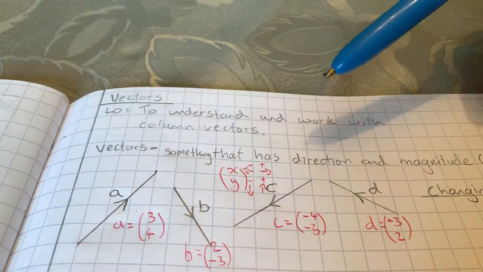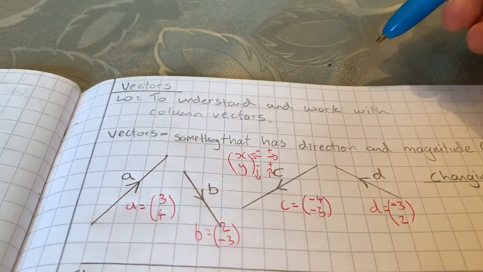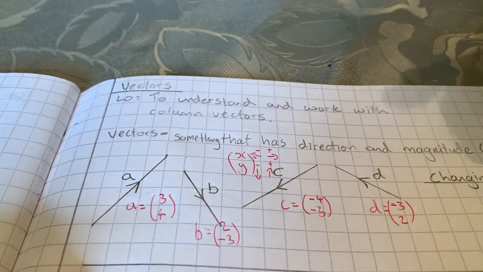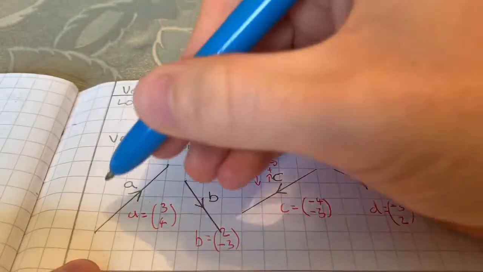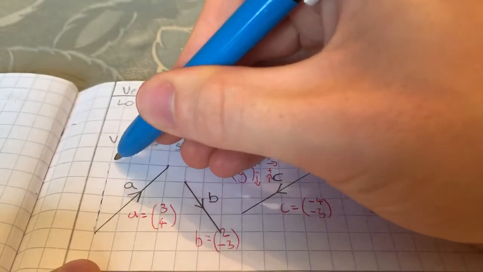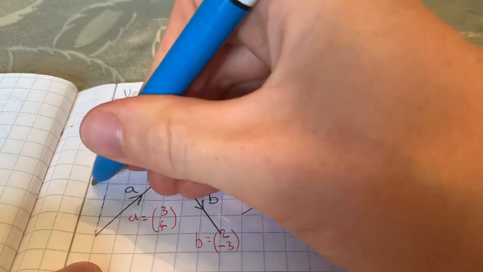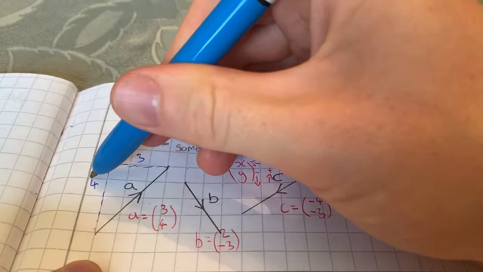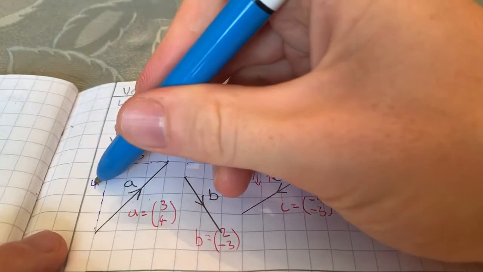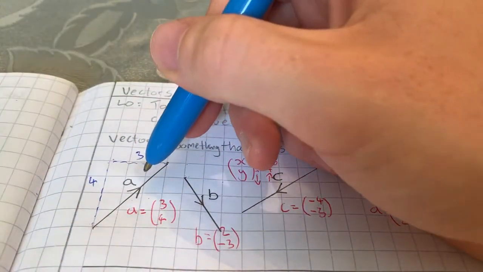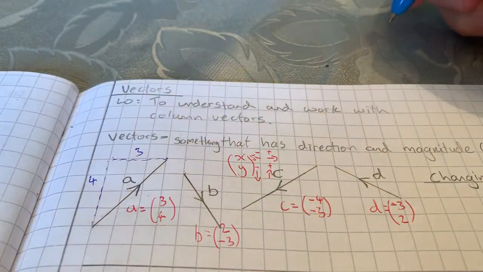Now, if you want to calculate the size of a vector, I'll just do it for the first one here, I'm not going to do it for all of them. So the size is actually calculating this length here. And what you can do is take that and this, and use Pythagoras' theorem. So if you know that is 3, that is 4, you've got 3 squared and 4 squared is 5 squared. 4 squared is 16, 3 squared is 9, which is 25, square root it, gives you 5 for the length of A. So that's the actual size of the vector.